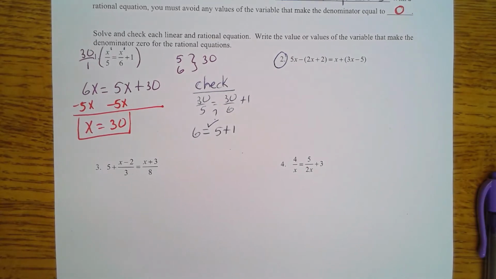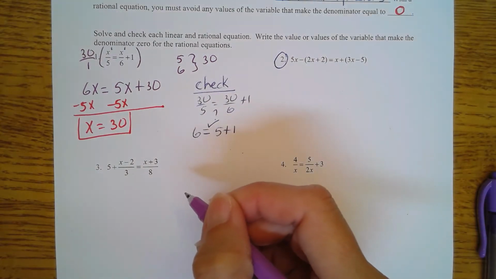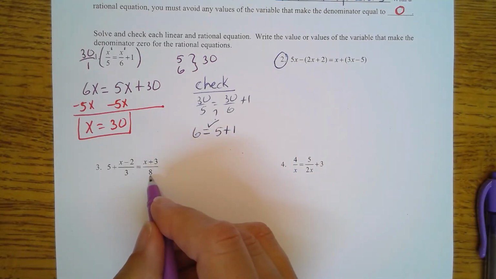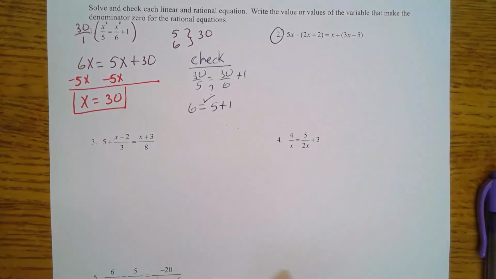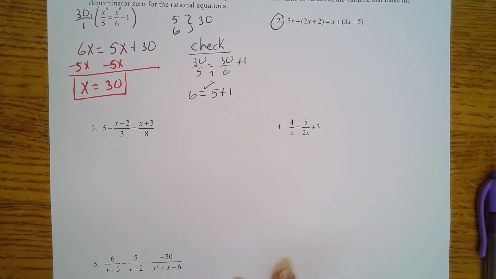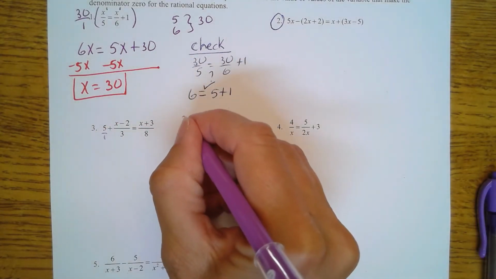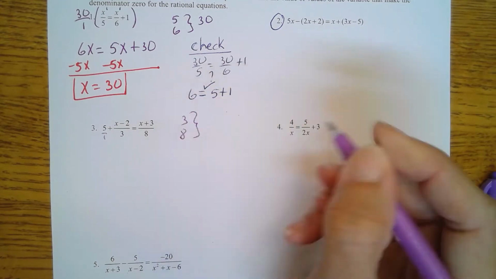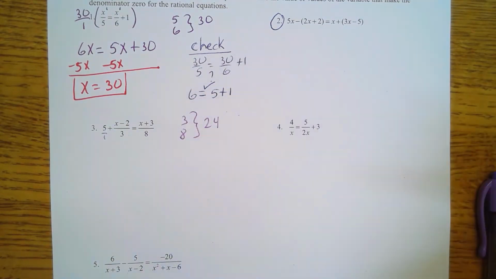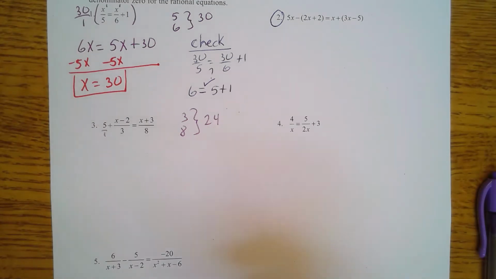On number 3, we still have a linear equation even though we have fractions. Because our fractions do not have any variables in the denominator, this is still considered a linear equation. So our denominators are 1, 3, and 8. So from 3 and 8, what is the first number 3 and 8 can both go into? It's 24. So 24 is going to be our LCD.